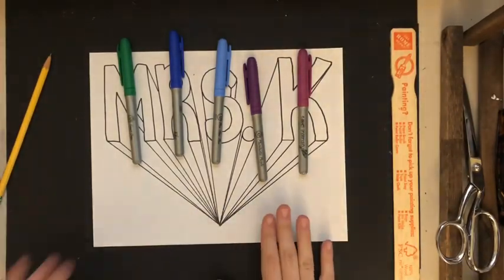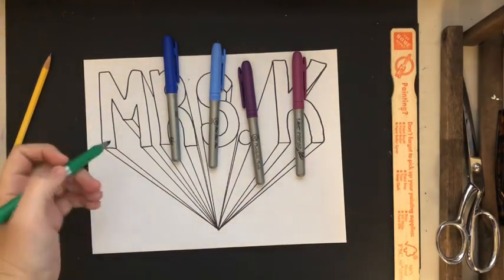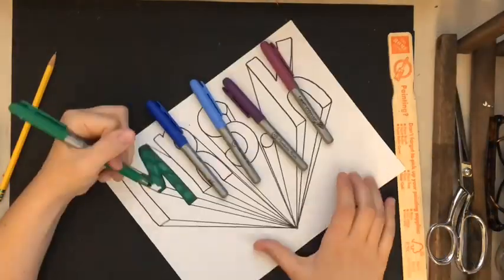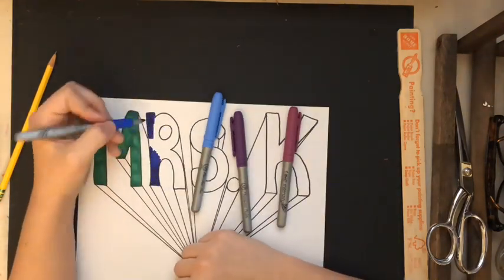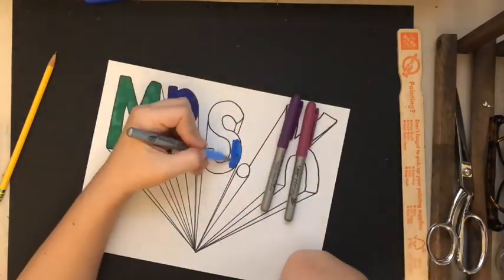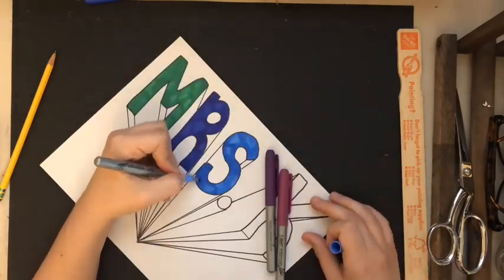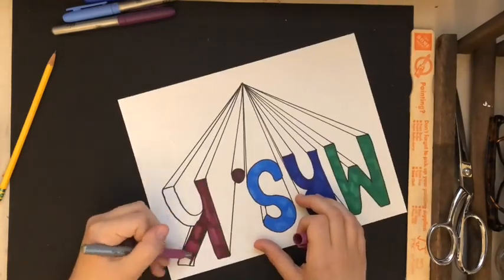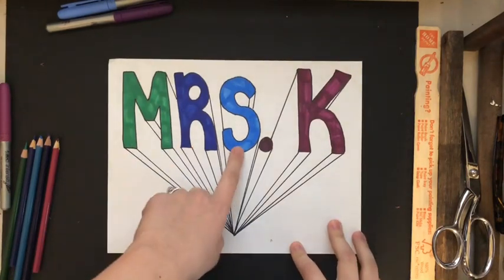Okay, so I'm just gonna go ahead and color in all of my letters. So I'll do a time lapse so it's nice and quick. I'm not coloring in my lines, just my letters. Okay, so I colored each one of my letters in with marker.